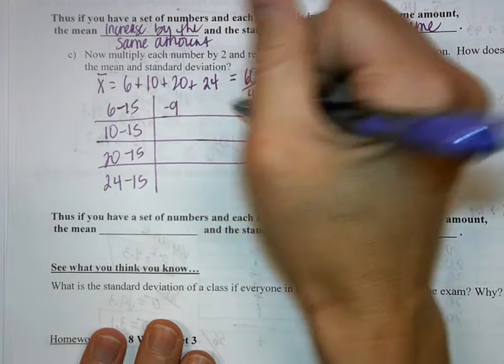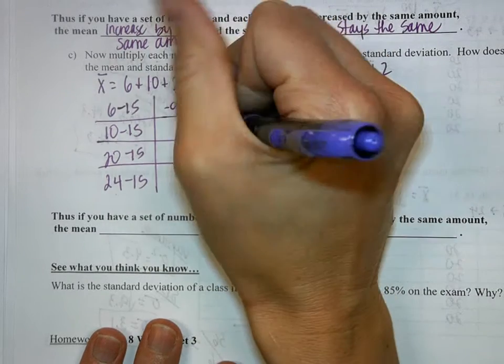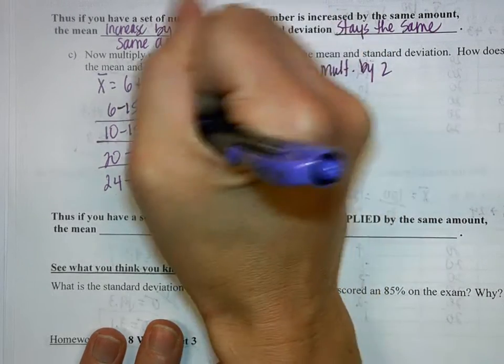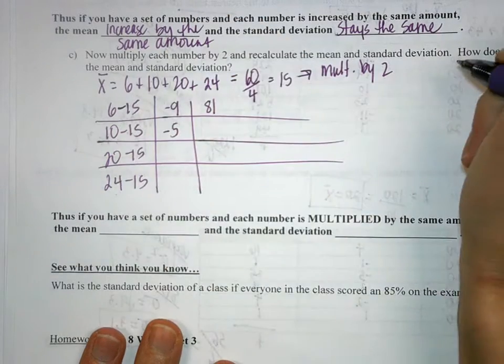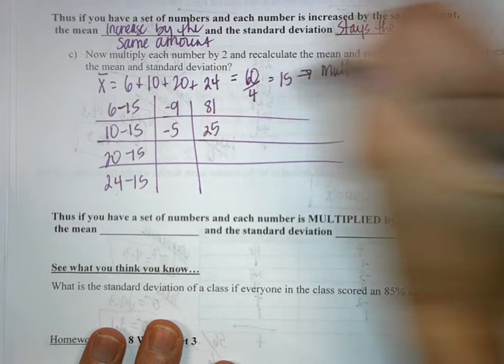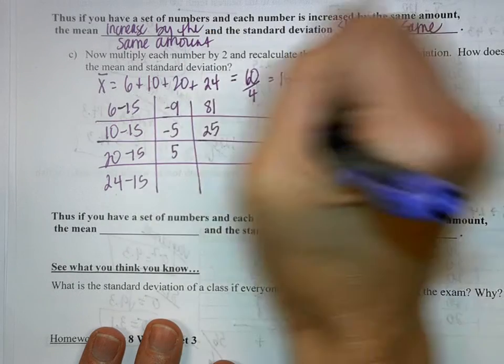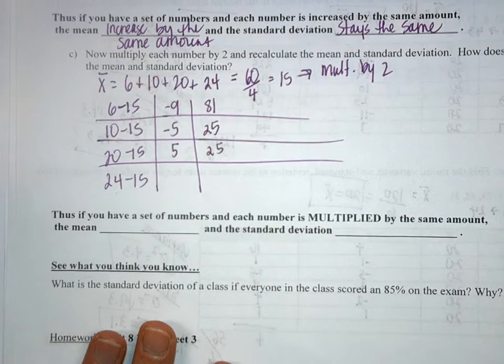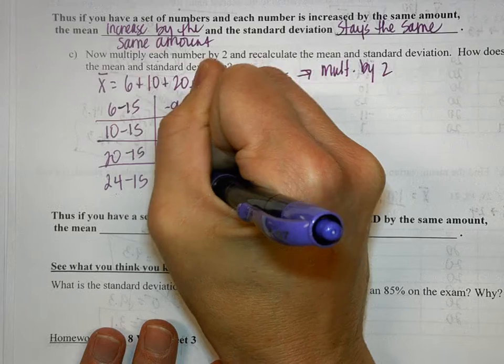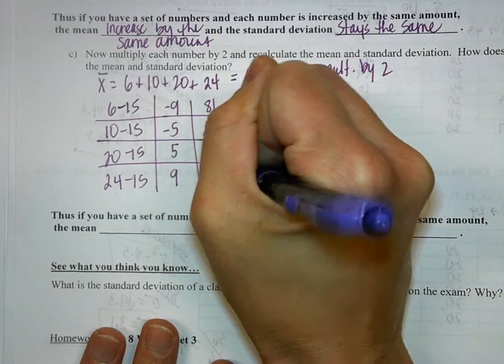We square that and it makes 81. 10 minus 15 is negative 5. Square it, 25. 20 minus 15 is 5. Square it, it's 25. And 24 minus 15 is 9. We square it and we get, yes.